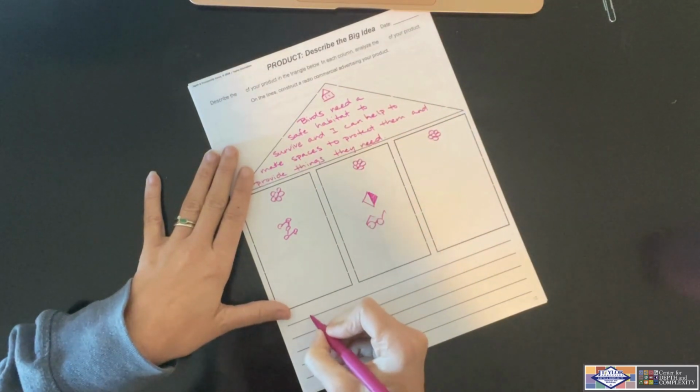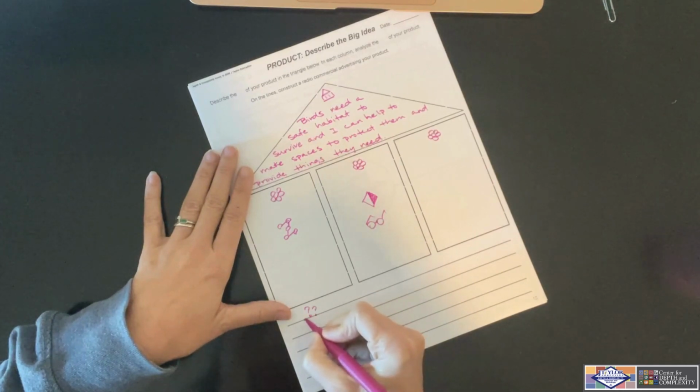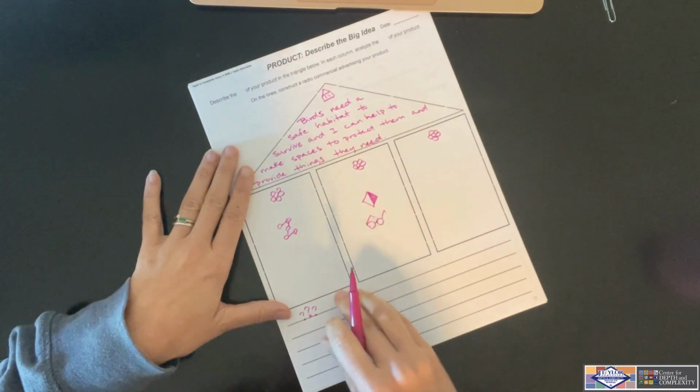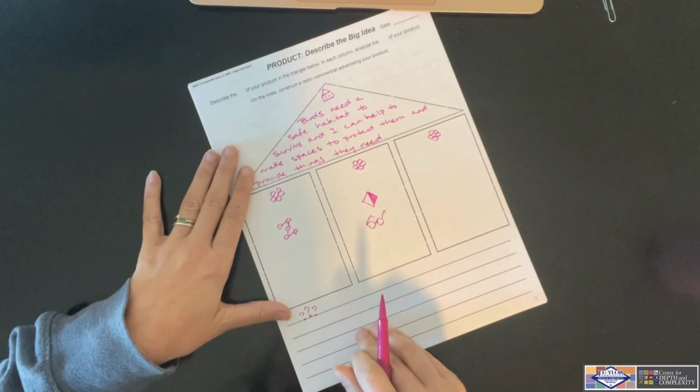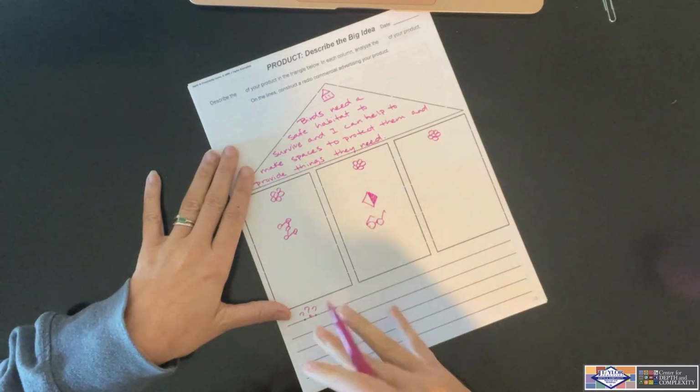A great idea down here is to bring in those unanswered questions and have students think about what learning still needs to be done to further protect the birds or to further this project, showing them that learning's never done.